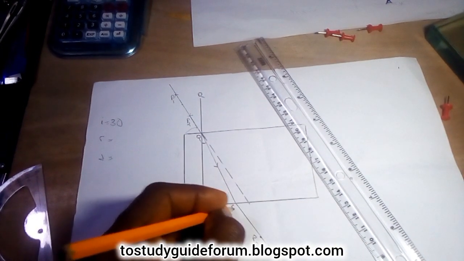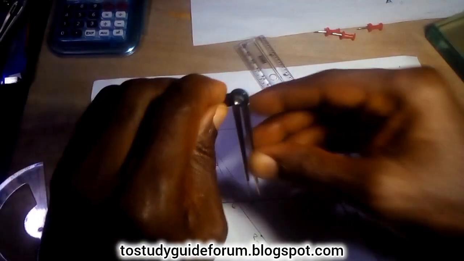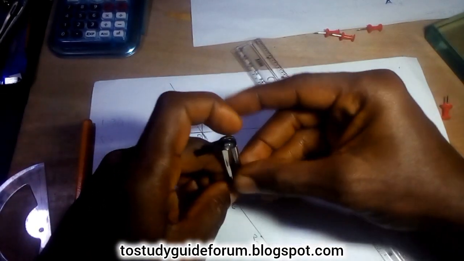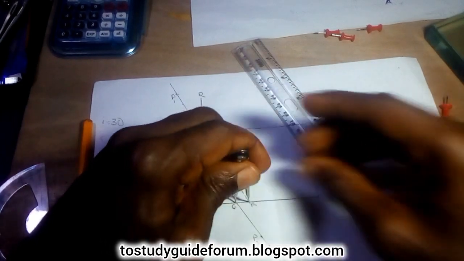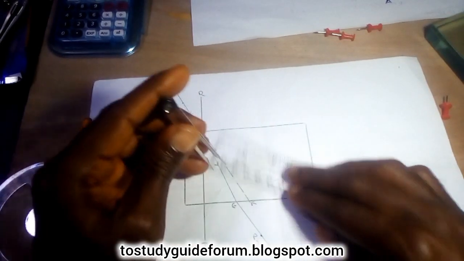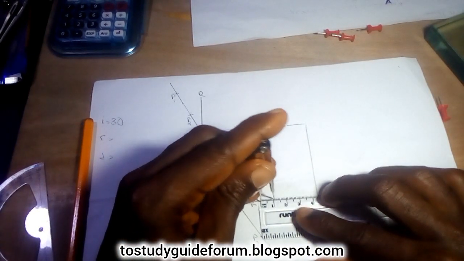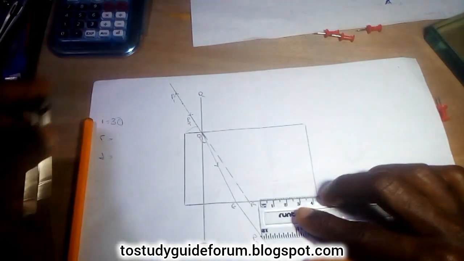So this is E and this is F. Let's take the reading of this again. We have it to be 1.1.